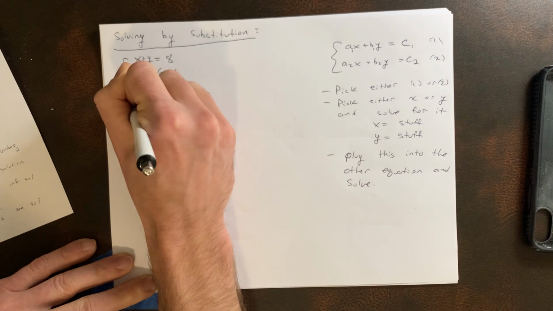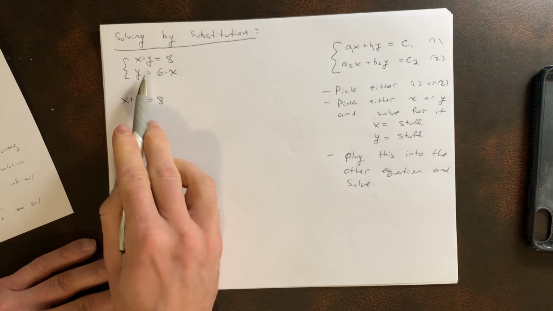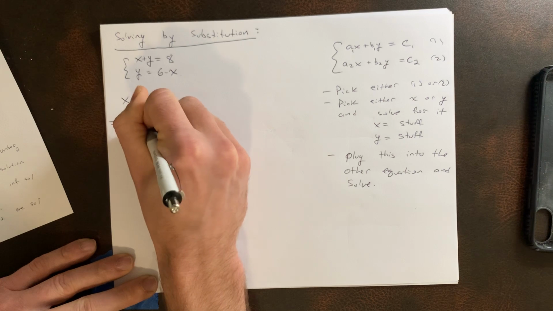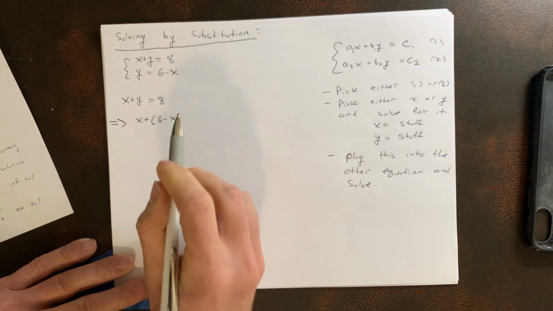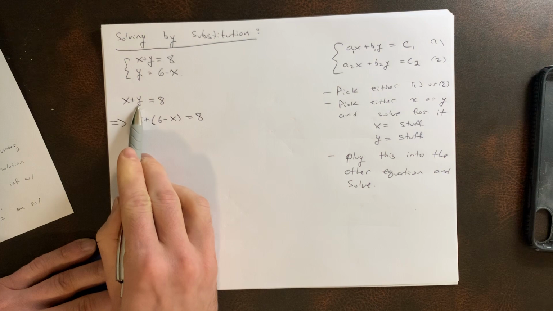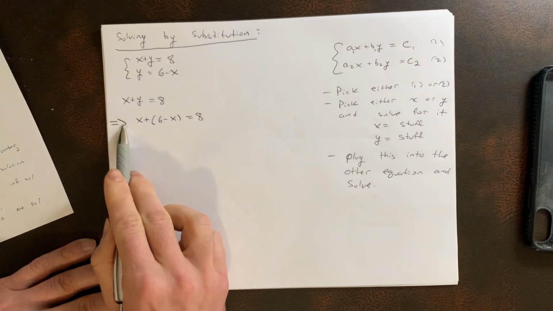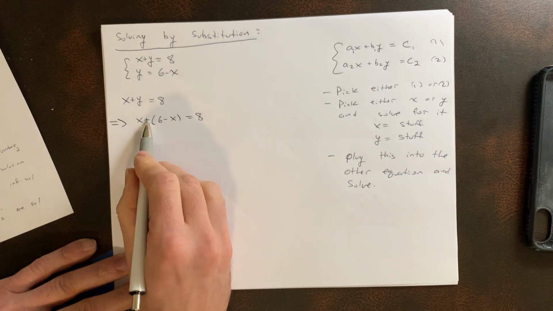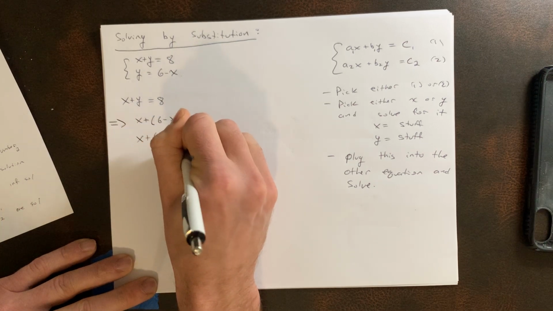Instead of writing x plus y is equal to 8, which is equation 1, we replace that y with 6 minus x. So we write x plus, replacing y with 6 minus x, and it's still equal to 8. All we did was replace y with 6 minus x. Now we solve this equation for x. Since there's a plus sign, we can just get rid of the parentheses, and we have x plus 6 minus x is equal to 8.